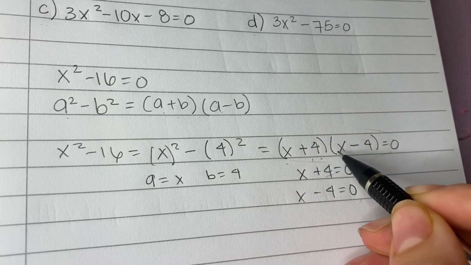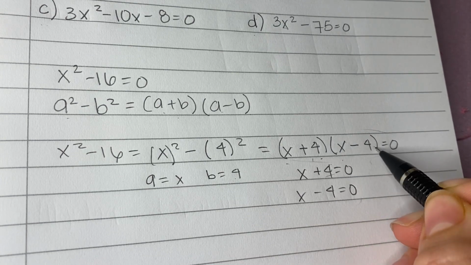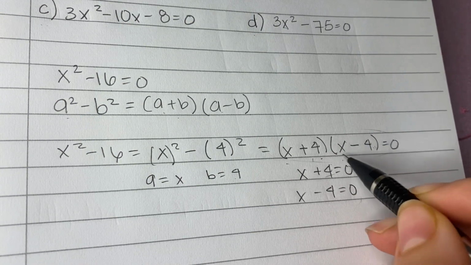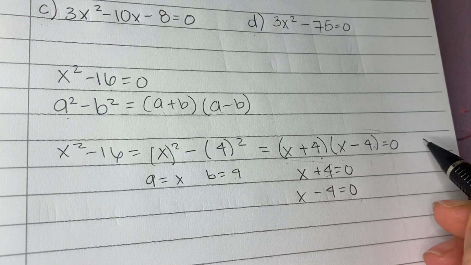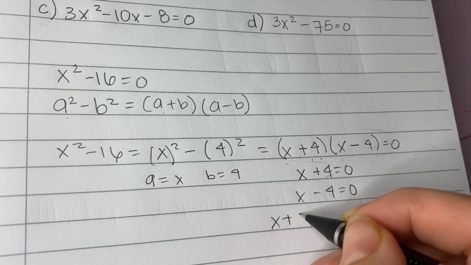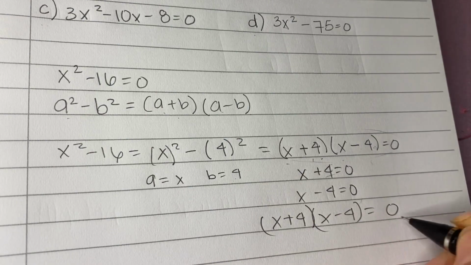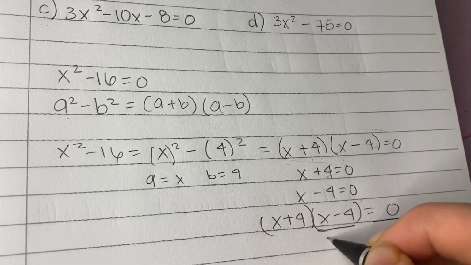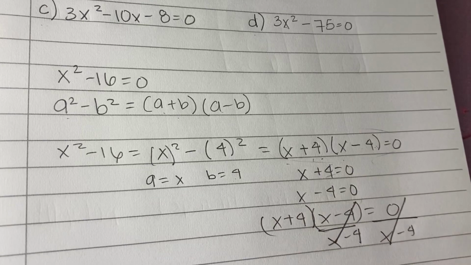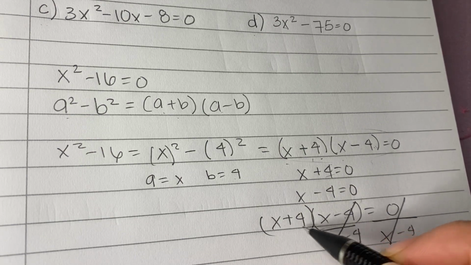basically you just multiply both sides by the same factor, which is x minus 4. And if you multiply this over on this side and over on this side, my apologies, you're going to divide because we're multiplying. So it's going to be x plus 4, and then x minus 4 equals 0, x minus 4, x minus 4, and then you just eliminate it, because x minus 4 divided by x minus 4, that's 1. 1 times x plus 4 is x plus 4.